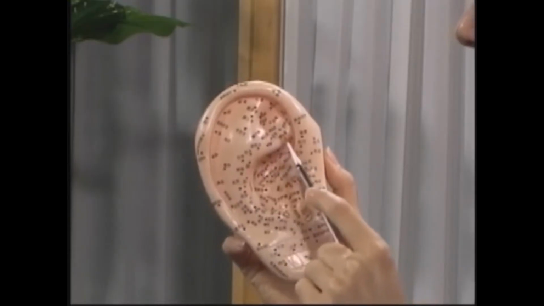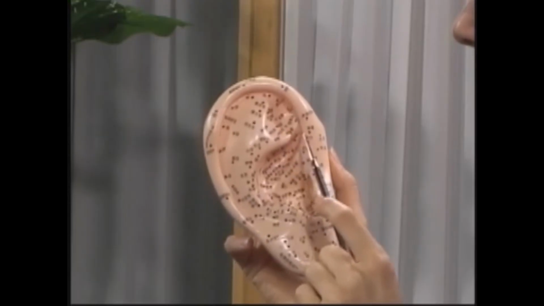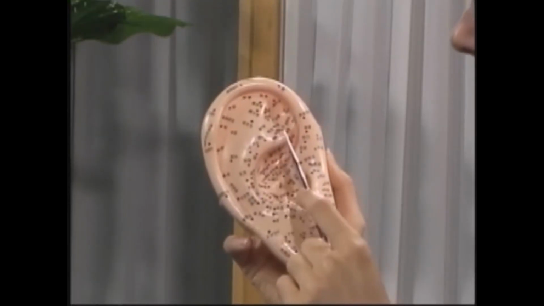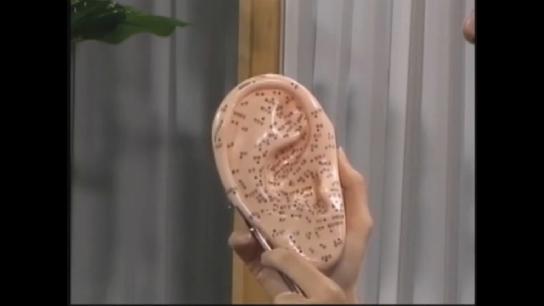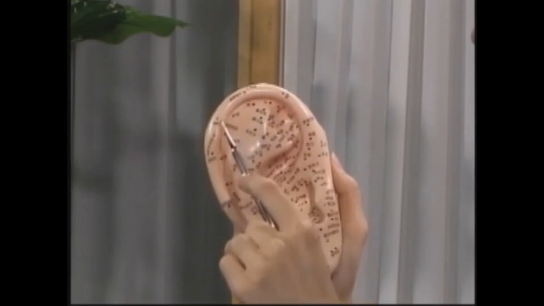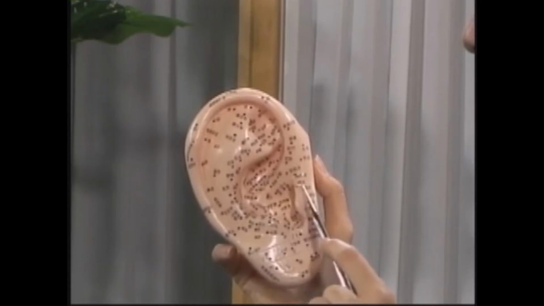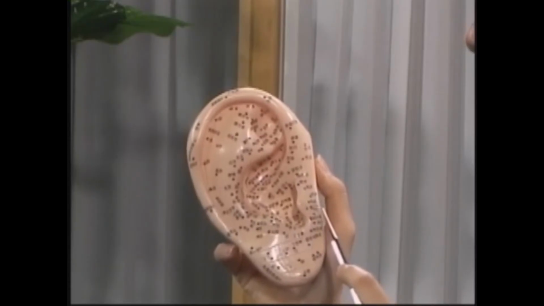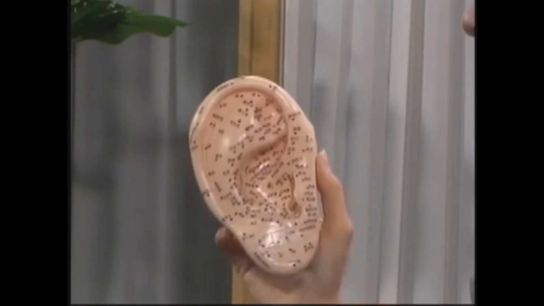Up here in this depression, we have also different points related to the reproductive organs, and around the outer edge is mostly for things associated with fevers or inflammation. Here on this part that sticks out of the ear, we have adrenals, things having to do with blood pressure, hunger, and more heart.